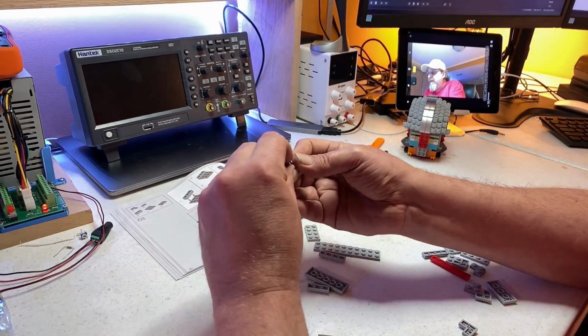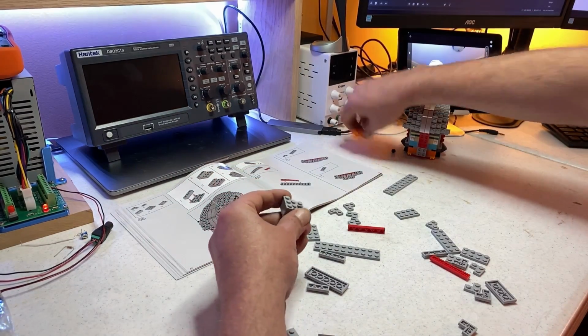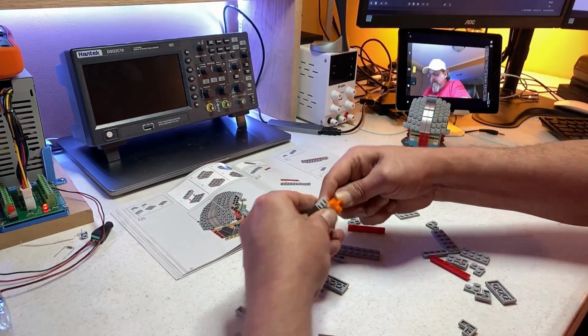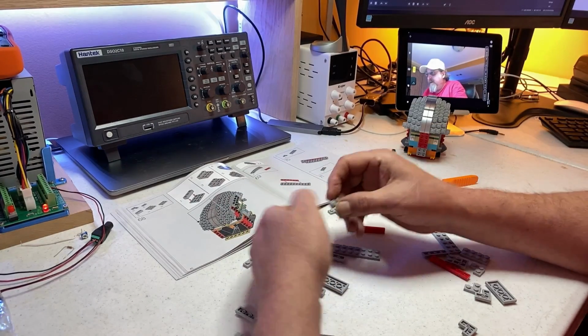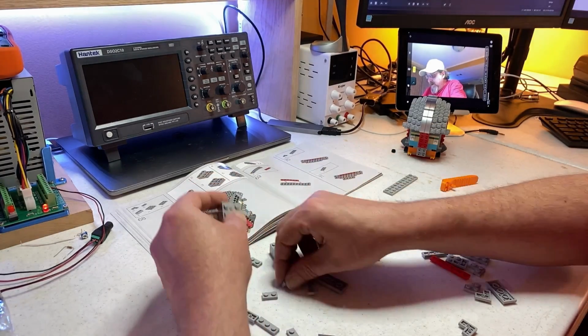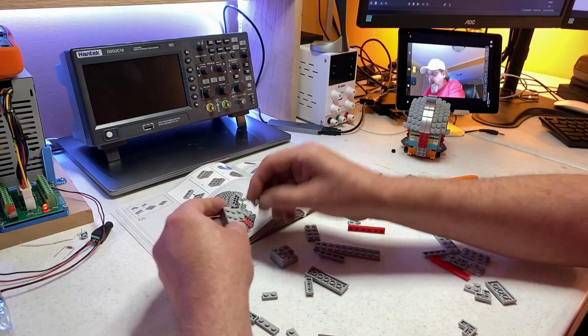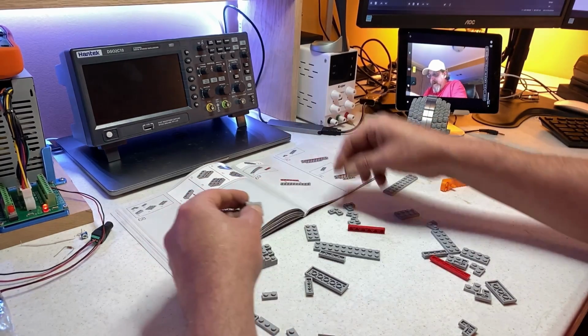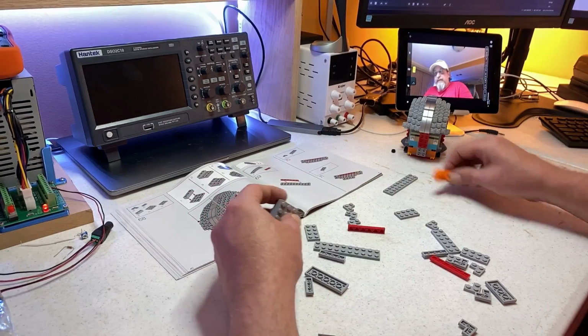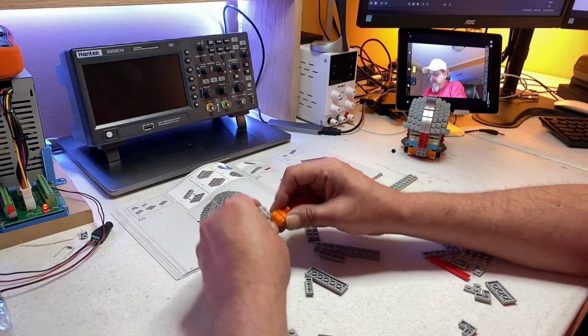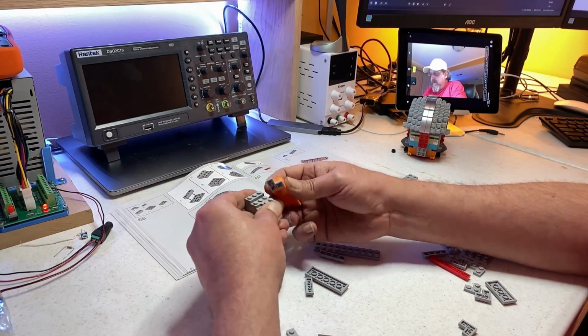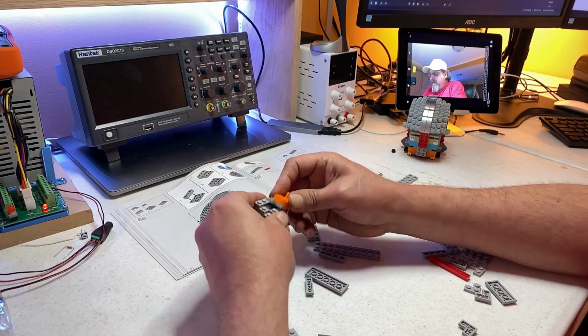Ew, I built this one wrong. Well, let's try this whole thing now. Ooh, it works. Wow, those have gotten better. I'm going to try that again. Holy crap. It works.